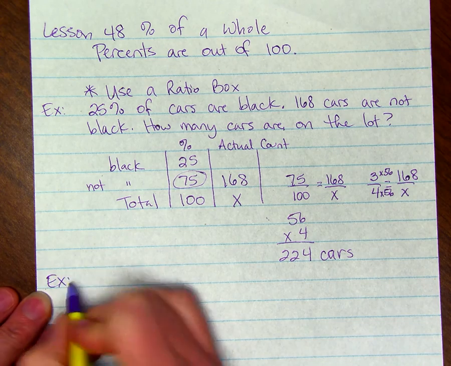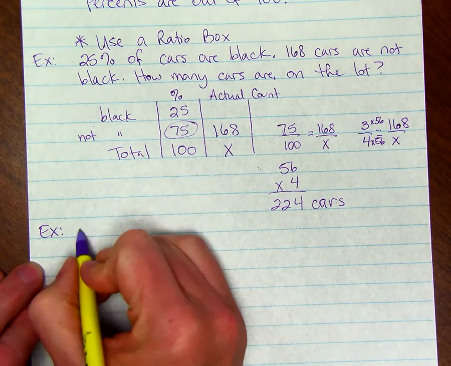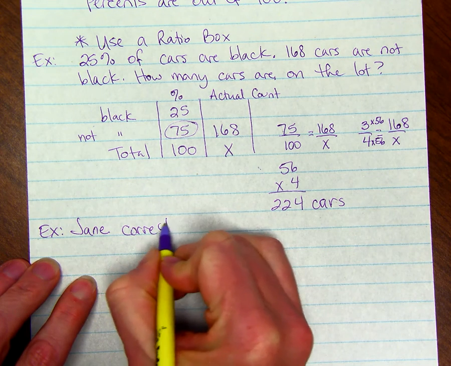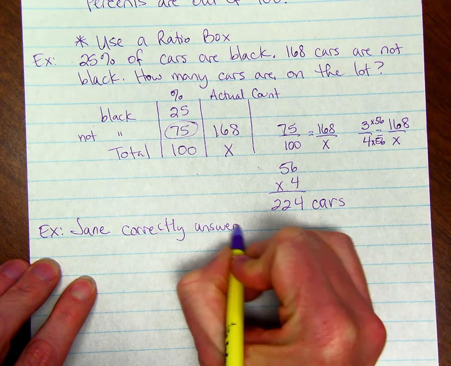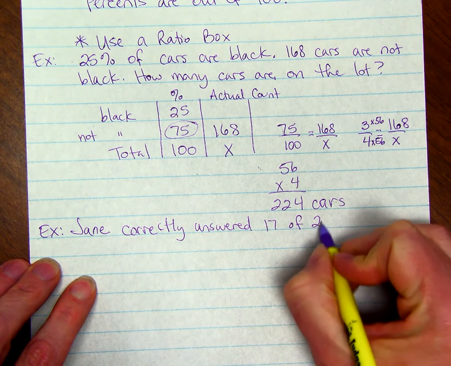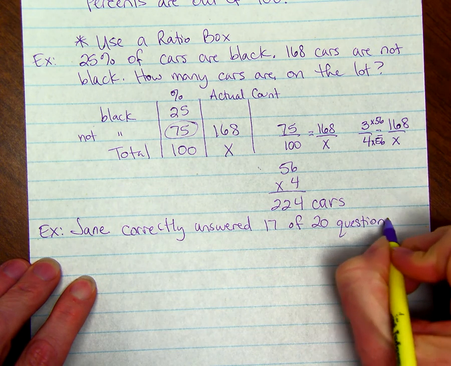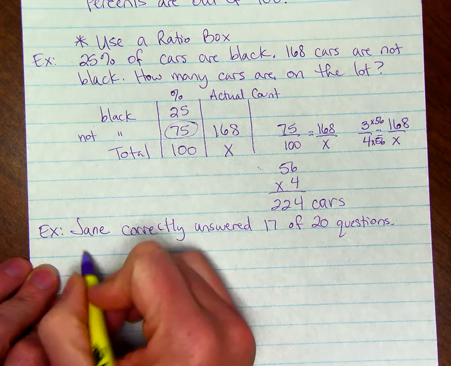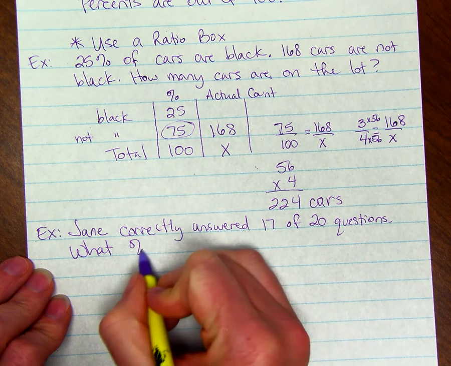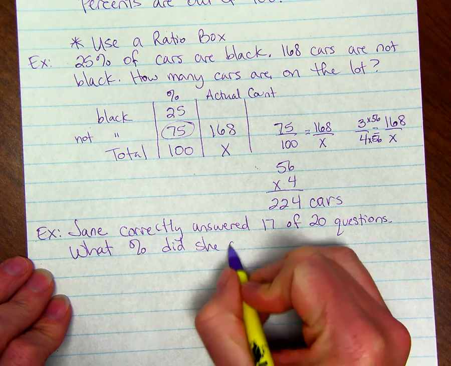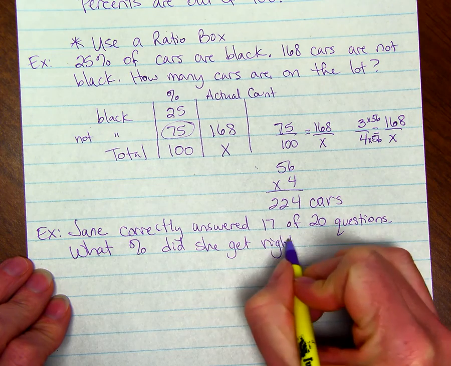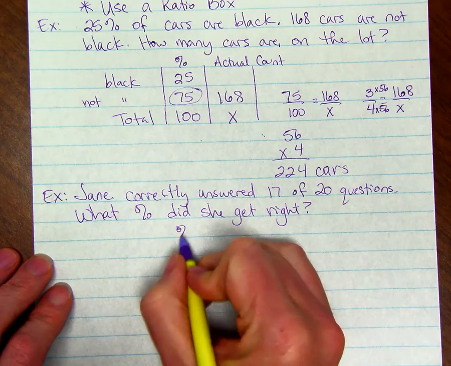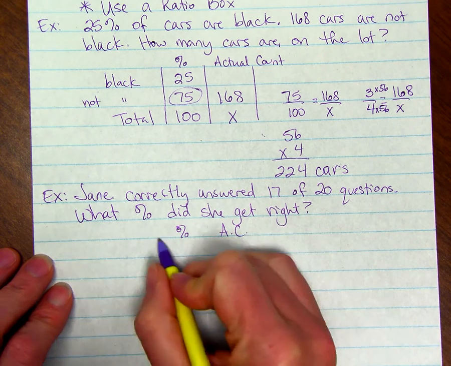Here's another example. Jane correctly answered 17 of 20 questions. What percent did she get right? So we're going to do a percent ratio box.